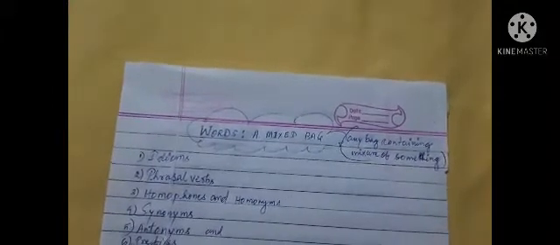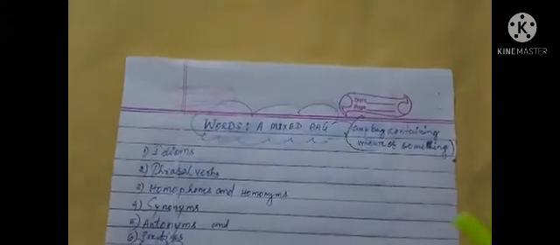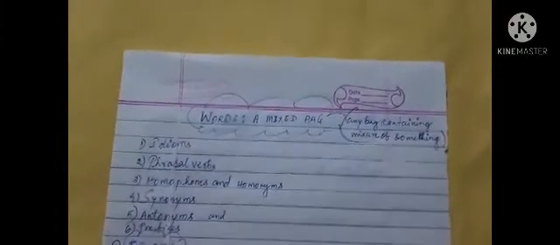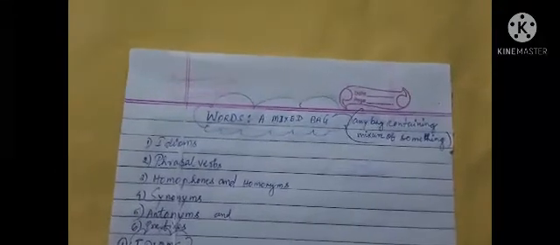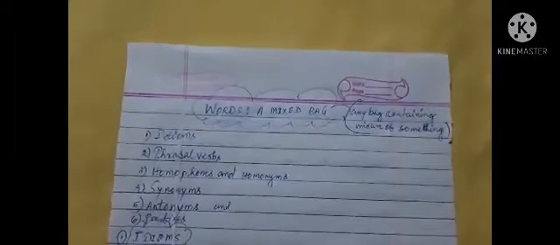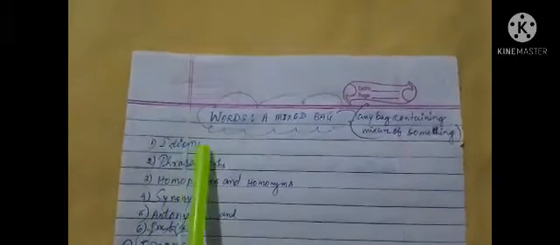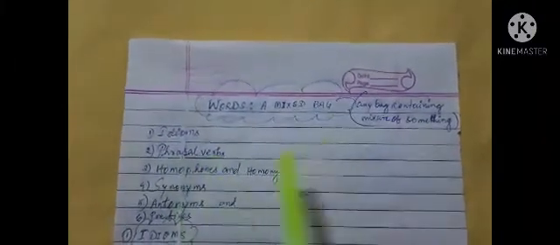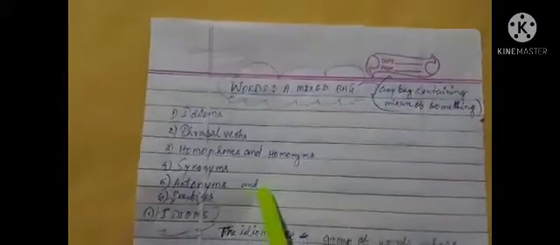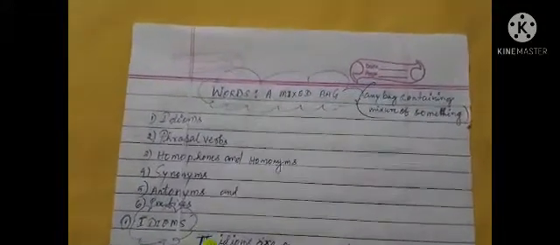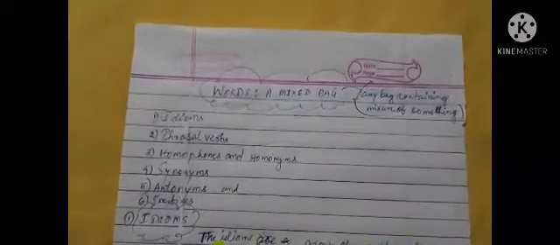Here in this chapter we shall discuss various terms like idioms, phrasal verbs, homophones and homonyms, synonyms, antonyms and prefixes. Now let us see each one of them one by one in detail.